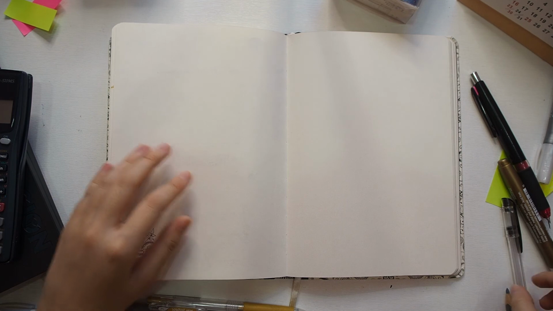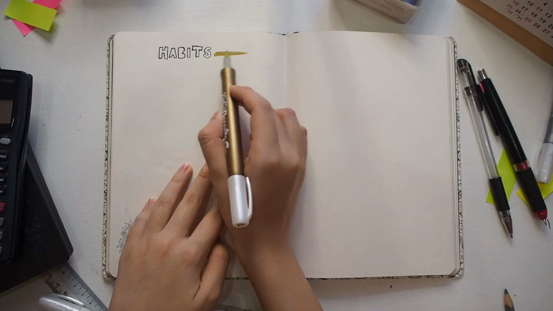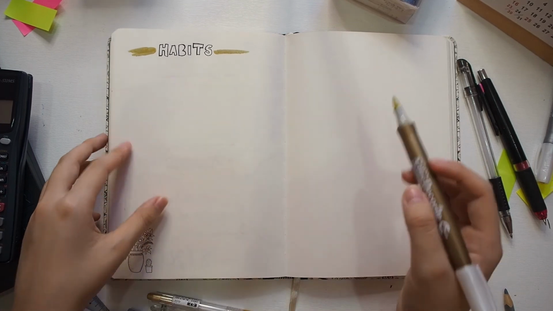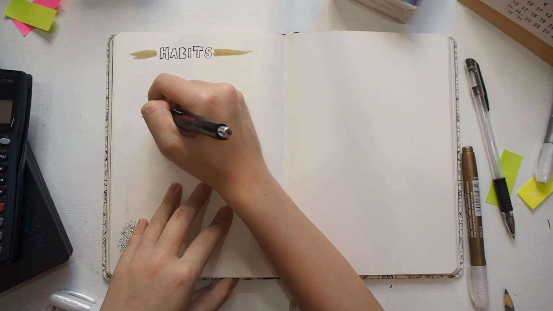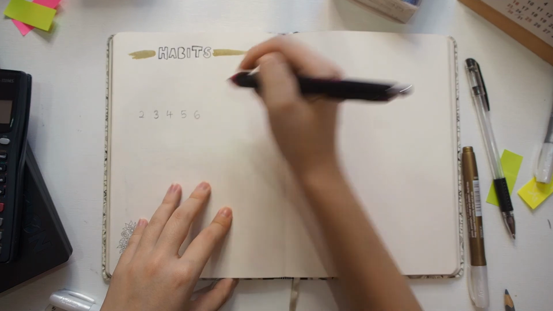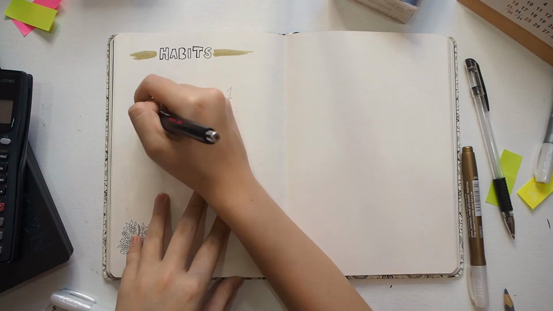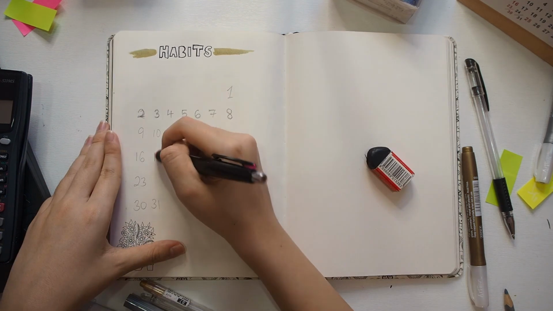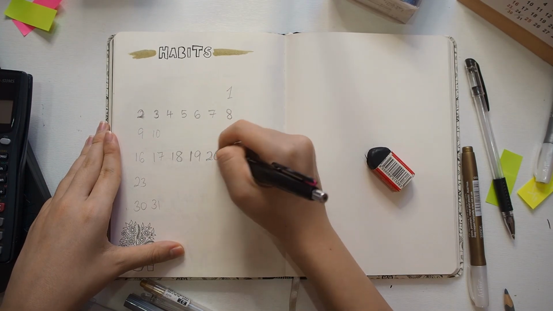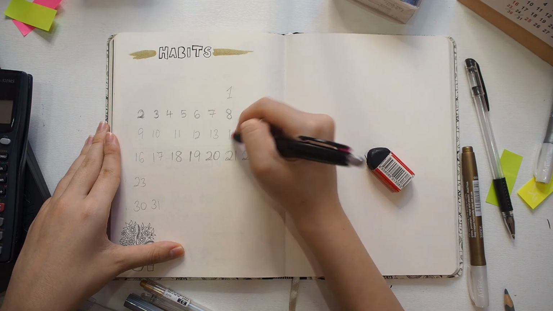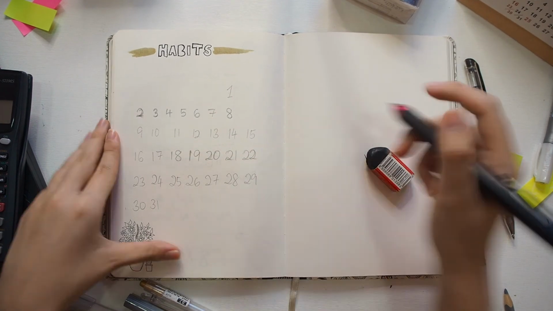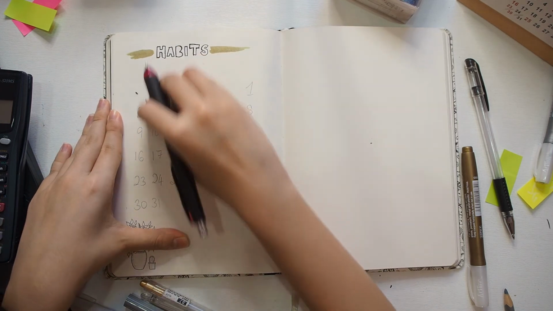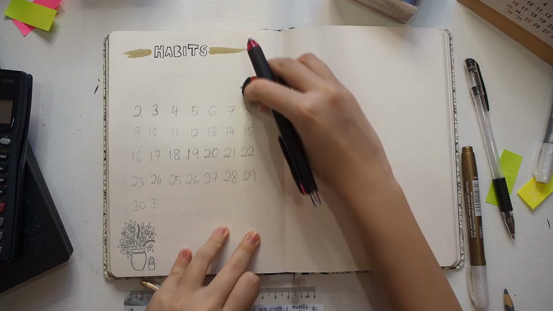Okay, the next page is going to be my habit tracker, and I'm doing it slightly different this month because I have so much space. Like, what do I even do with so much space? So at the top I just wrote the title habits, and then basically I'm drawing a huge calendar layout on this, which is ironically larger than my actual calendar. But anyways, it's a calendar, and you'll hopefully see how this thing works as I go along.